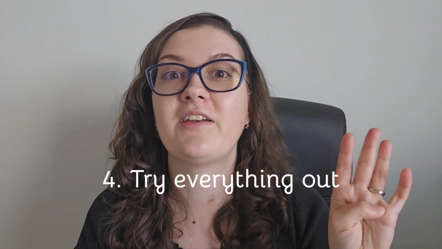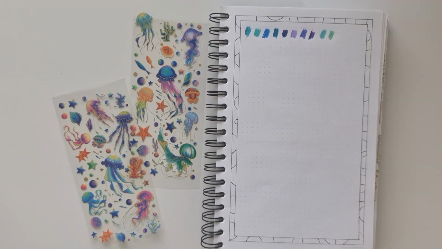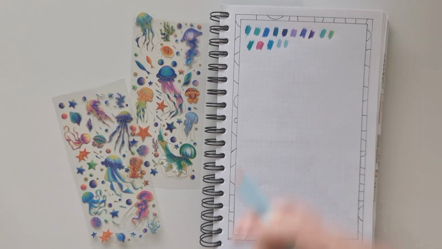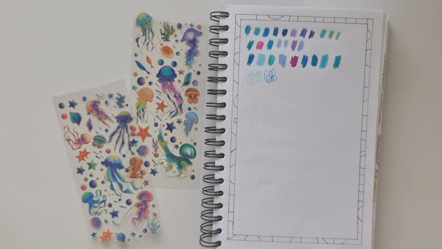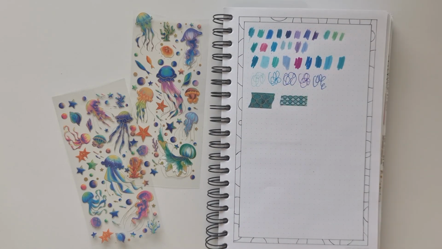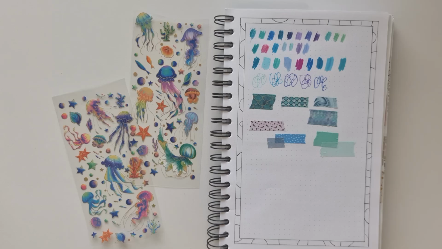Step 4. Try everything out. Go open a blank page in your planner somewhere in the back, or open a page of your old planner, or just take a piece of random paper and place the star of your show from step 2 next to it. Now's the time to try everything out. I have pages in my bullet journal specifically for this purpose, and I always start with pencils and markers. But you might want to start with washi first, or ink and stamps. Just take one by one and do a swatch, see how it goes with the star of your show as well as with each other, and try to eliminate items that just won't work out.